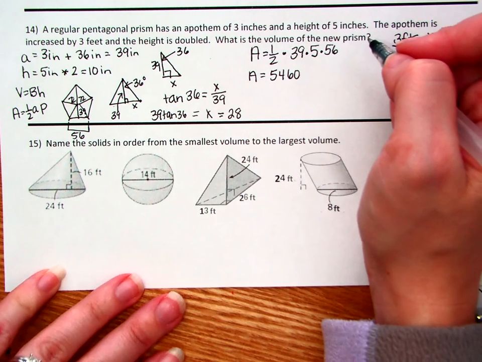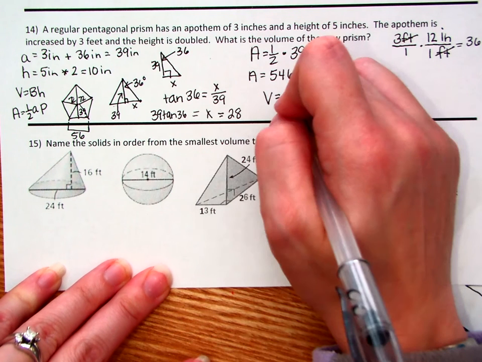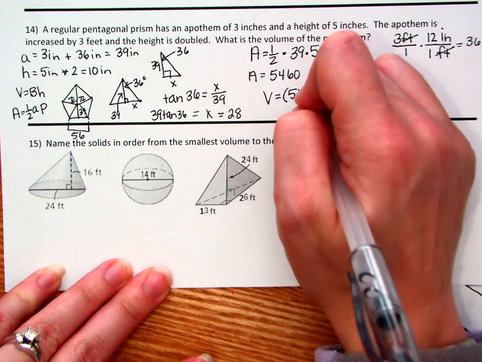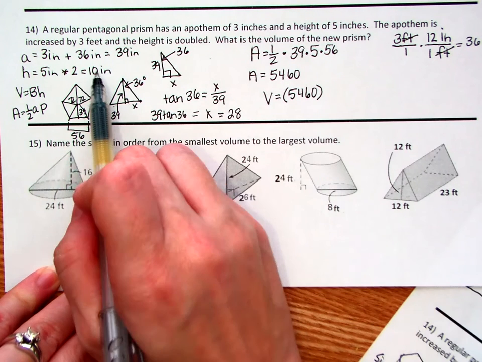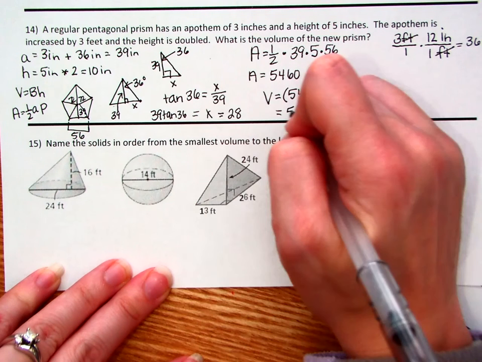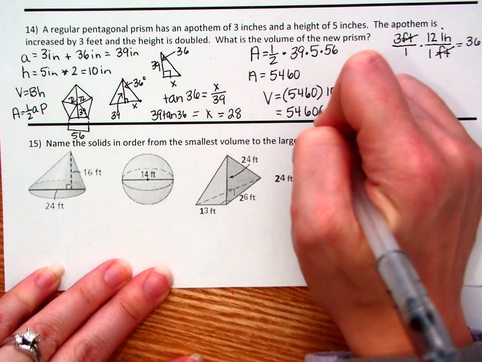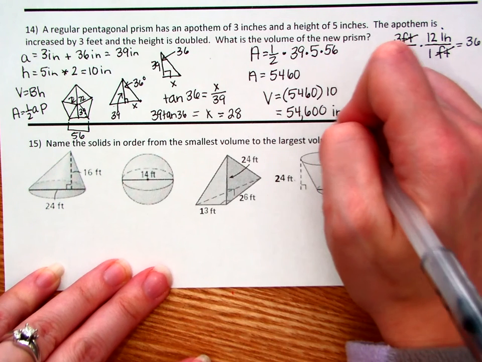So now we can finally find the volume of the new prism. The volume of the prism is going to be the area of that base, so 5,460, times how tall this new height is, 10, so multiplied by 10. And so our new volume, we're now going to get 54,600. What's our unit? Inches cubed.